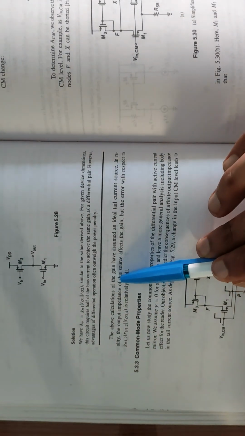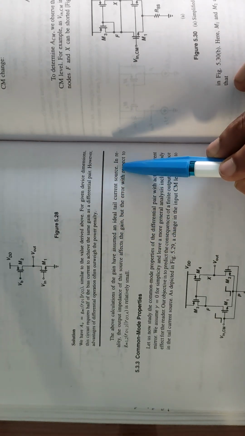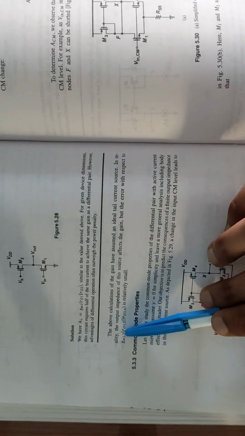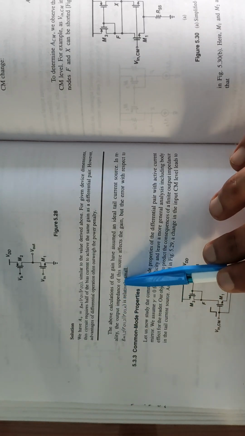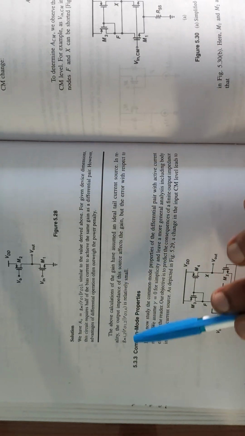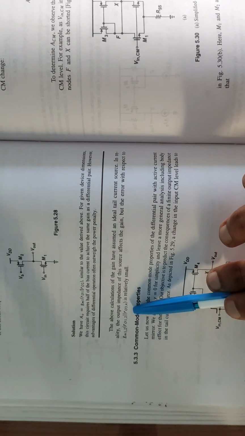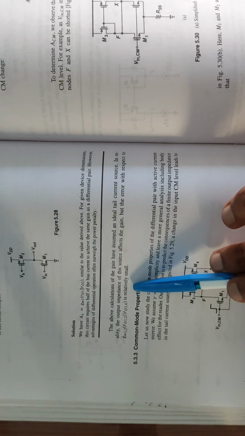The above calculations of the gain have assumed an ideal tail current source. In reality, the output impedance of this source affects the gain, but the error with respect to gm1,2 (r01,2 parallel r03,4) is relatively small.